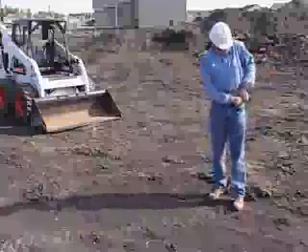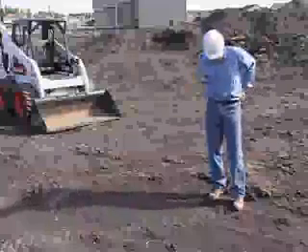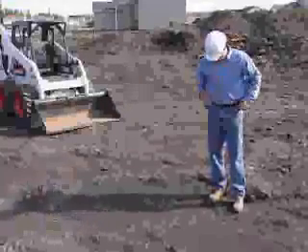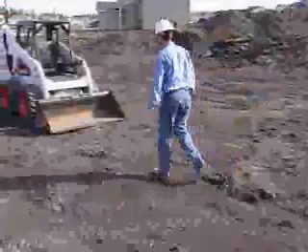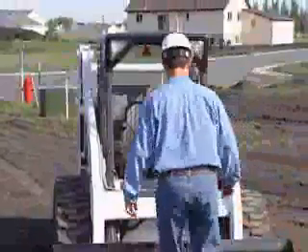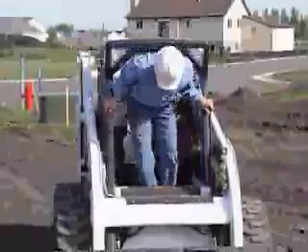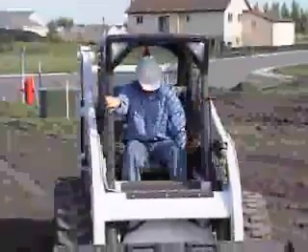Once you have familiarized yourself with the machine, make certain you are dressed for the job. Do not wear loose clothing or anything else that may catch on controls or in moving parts. When getting on the loader, face the machine. Use the grab handles and steps, maintaining a three-point contact at all times.